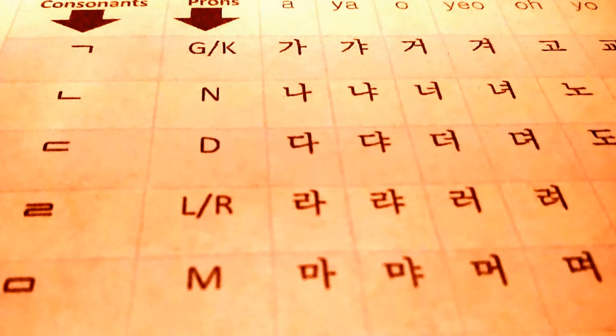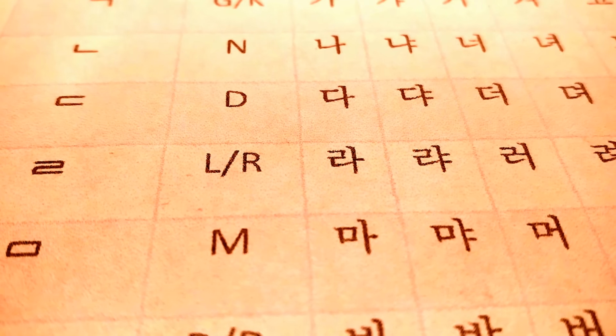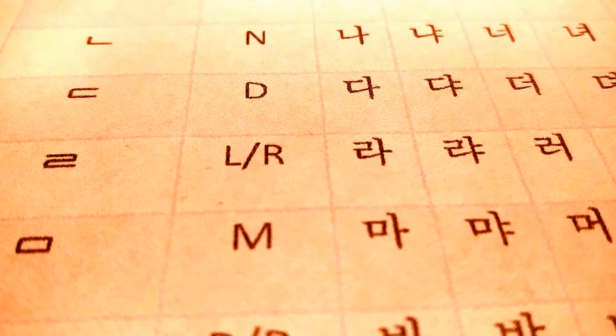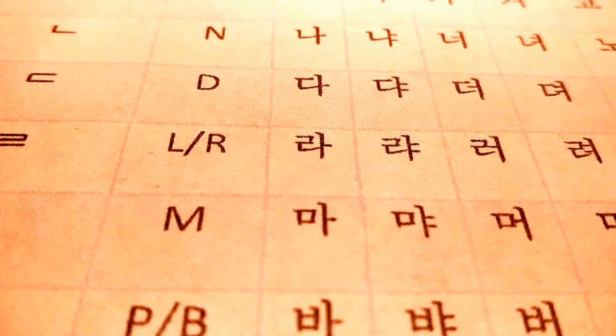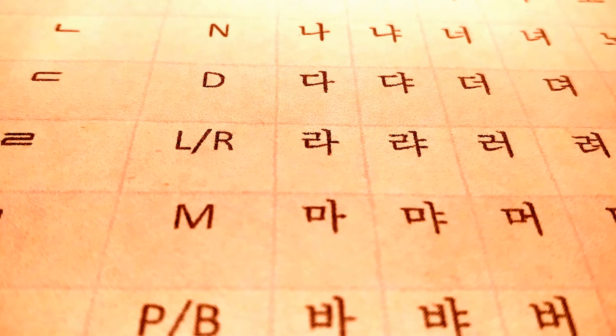Beneath it, you have Lear. Now, Lear is an interesting one. You see that for the romanization, they list L or an R. That does make things interesting because when things are written in Korean that are not Korean script, really, say it's an American word, then it can sound like an L or R depending upon who's saying it. So the proper way of saying it with the vowel ah would be ra, ra, ra.